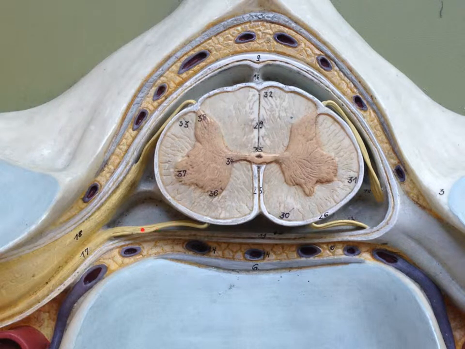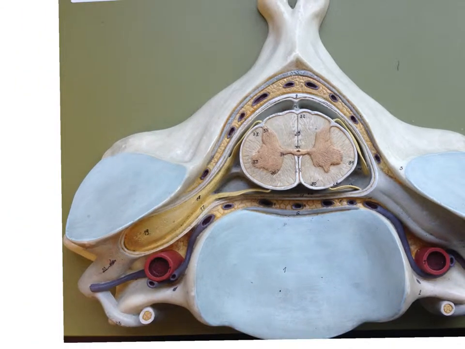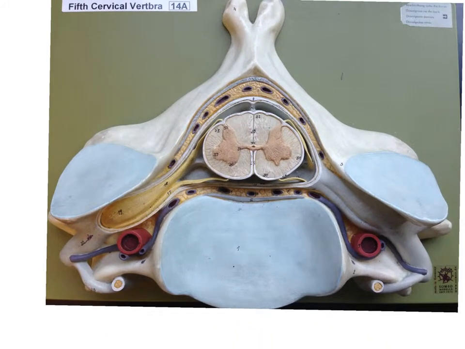Back here and here, those roots merge together eventually, right around here, and that's when they form the spinal nerve. So the spinal nerve doesn't actually begin until right here. If I zoom out, we can see it on the other side as well. It's the dorsal and ventral roots that merge together to form the spinal nerves themselves.